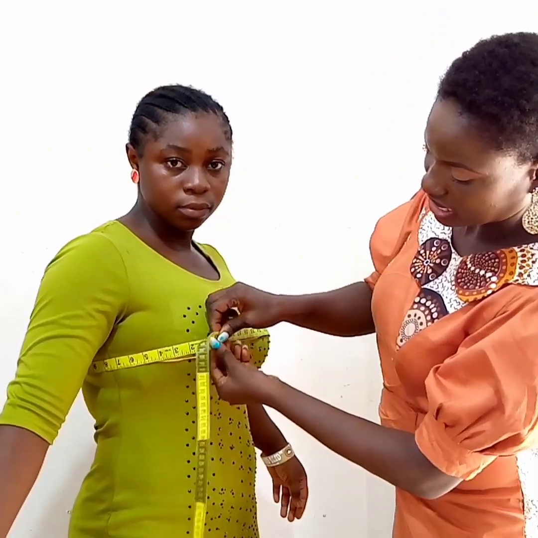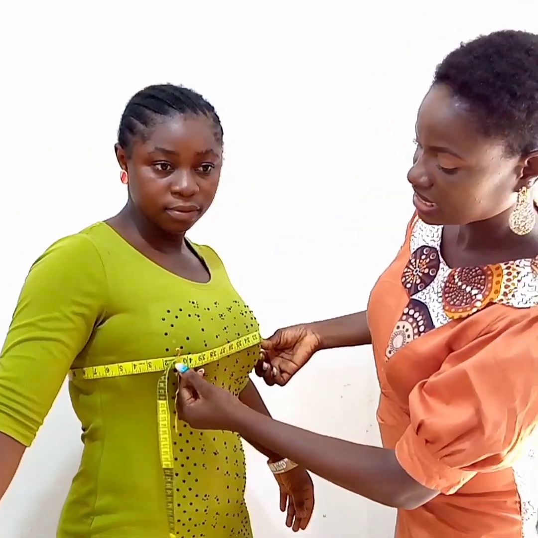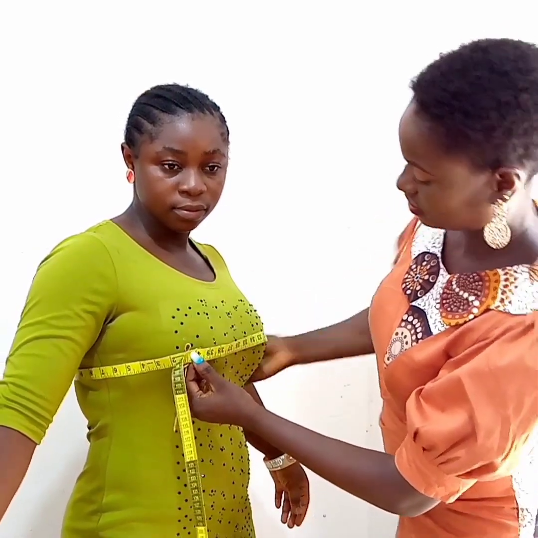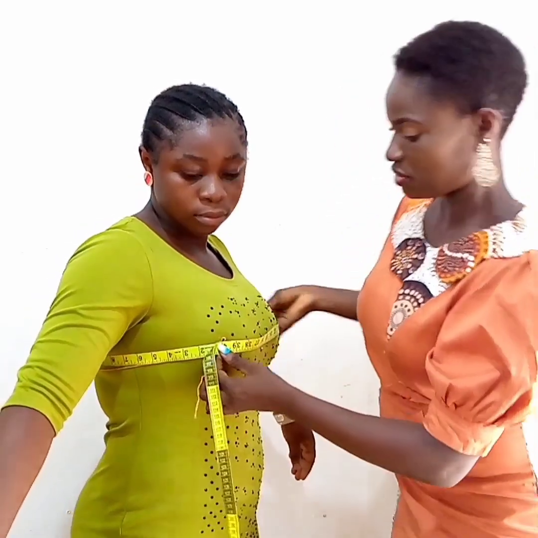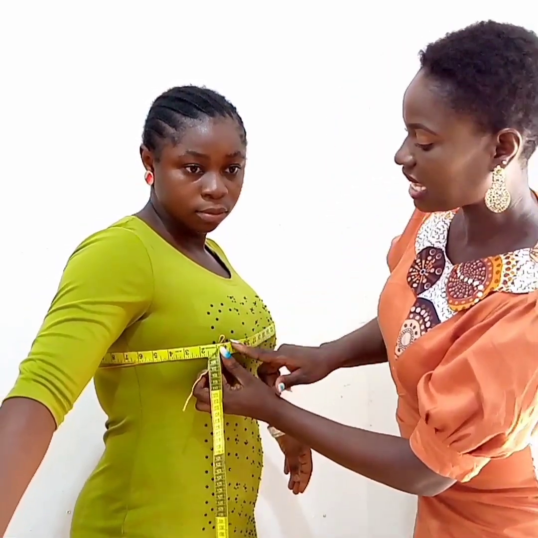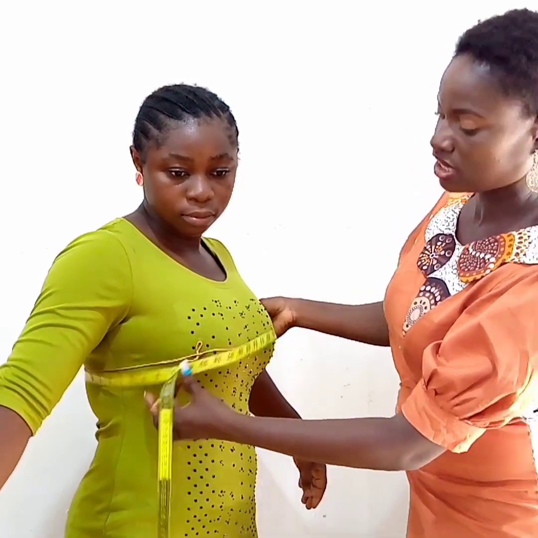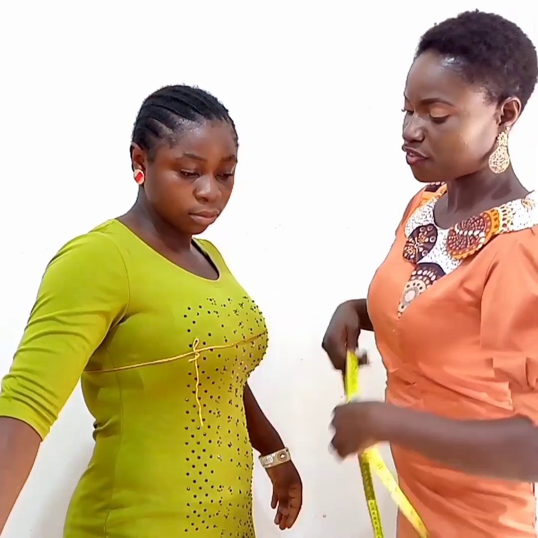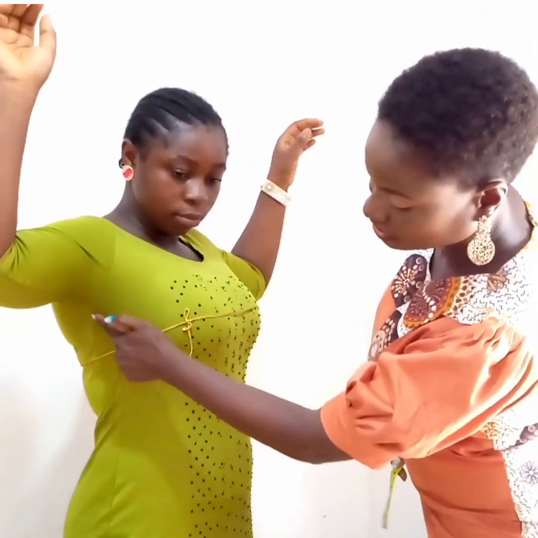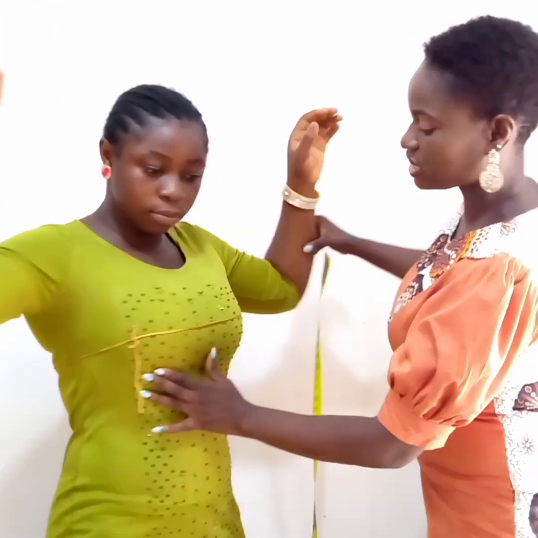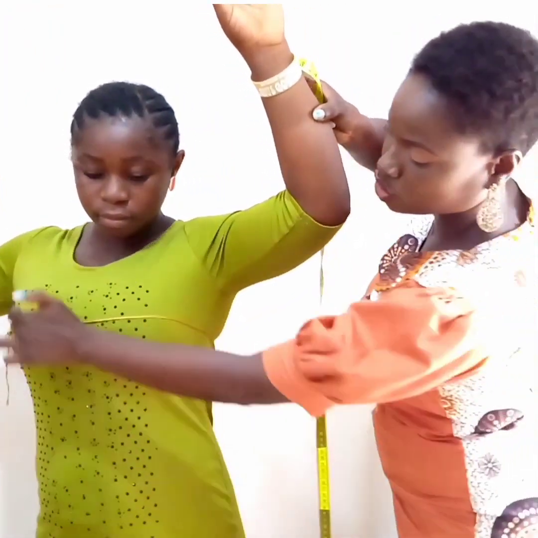So having done that, I'm having bust 39.5. Let me just say bust 39 and a quarter. Bust 39 and a quarter inch. Now what we'll do will be from this side seam, since the dress has automatically adjusted itself, this is the side seam here, and this is the other side seam here. So we'll be taking the measure from this side seam to the other side seam.